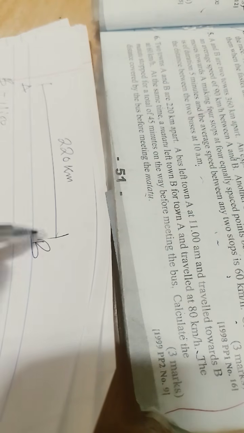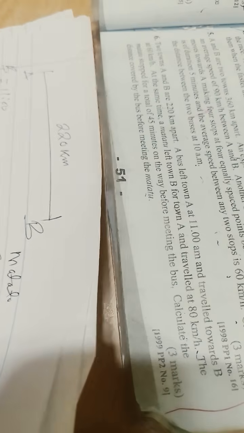So we have two towns, A and B, that are 220 kilometers apart. A bus left at 11 a.m. with a speed of 60 kilometers per hour traveling toward B, and a matatu was traveling at 80 kilometers per hour. The matatu stopped for 45 minutes before meeting the bus.